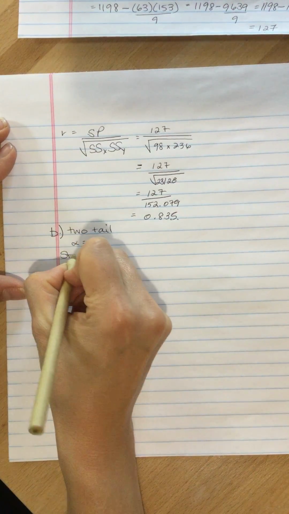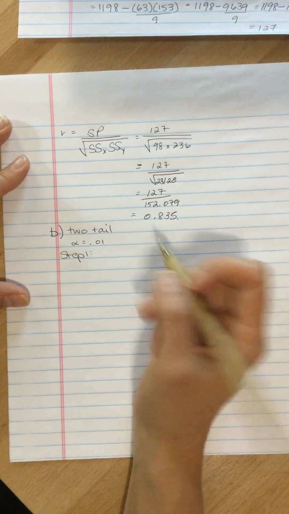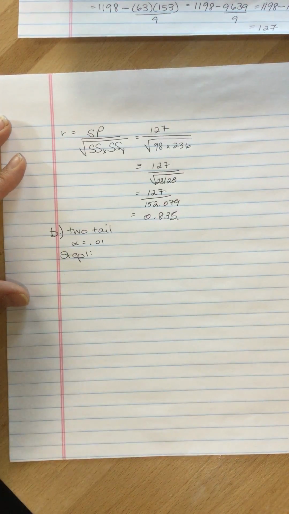Step 1 of the hypothesis testing procedure is that we formulate our hypotheses. We've got a two-tailed test. So the question says, is the correlation statistically significant? Use a two-tailed test with an alpha of 0.01.